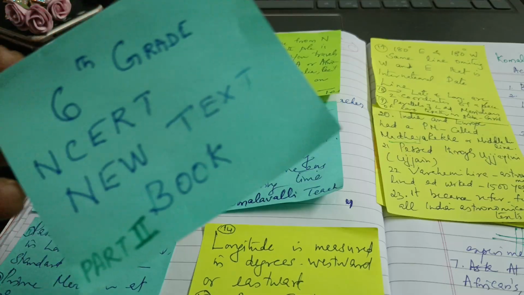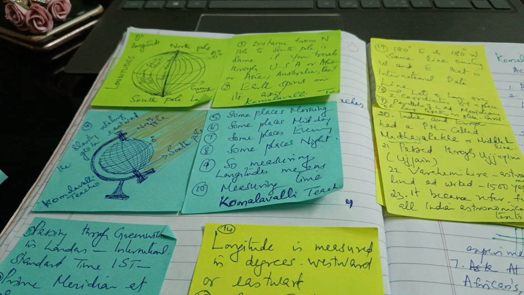We came across latitudes in the theme of the new textbook. Instead of subjects, it is written A, B, C, D and E. And here we are going to learn about longitudes. The longitudes are the half circles which connect the North Pole and South Pole.